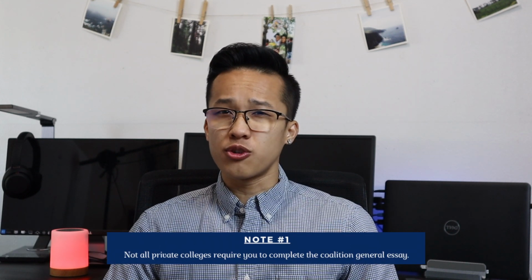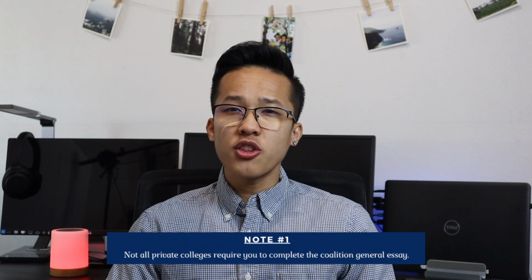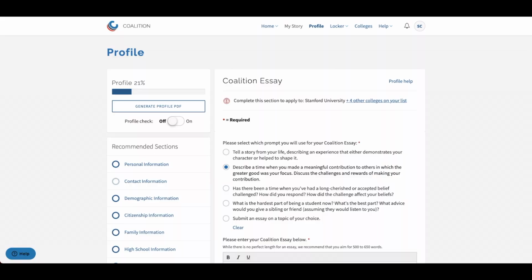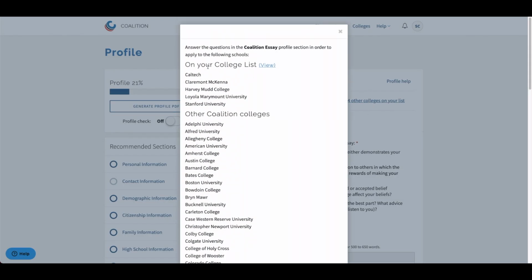Before we start though, there's a couple different notes I want you to be aware of. The very first thing is, please remember that not every single private college that you apply to in the coalition app is going to require the general essay. On the general essay page within the coalition app, there's actually a space where you could see all the different colleges that you're applying to that actually require the general essay. So definitely make sure to check this out first before you start writing your essays, because sometimes none of the schools that you're applying to are going to require it.